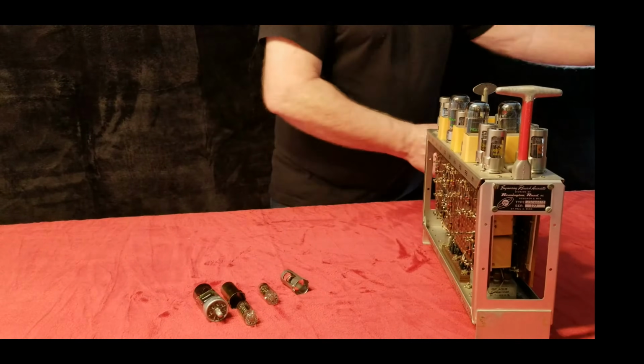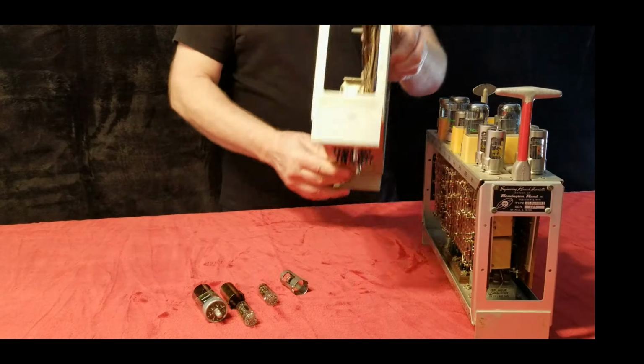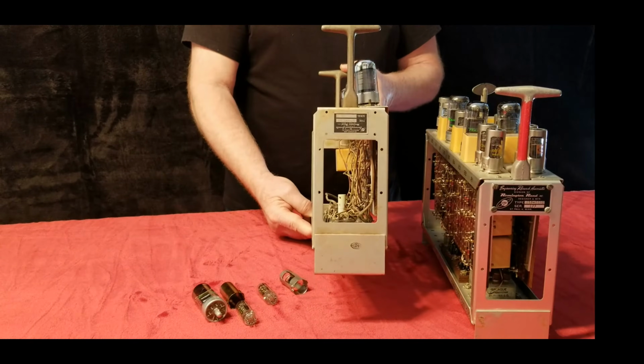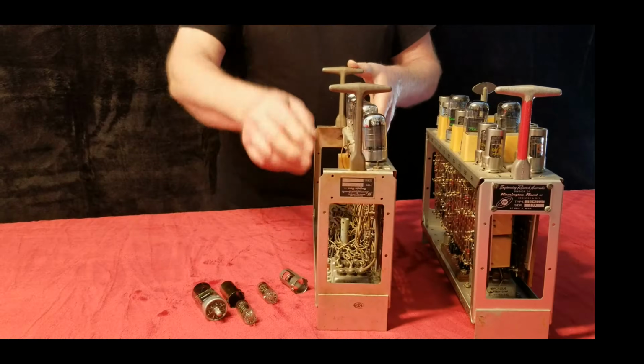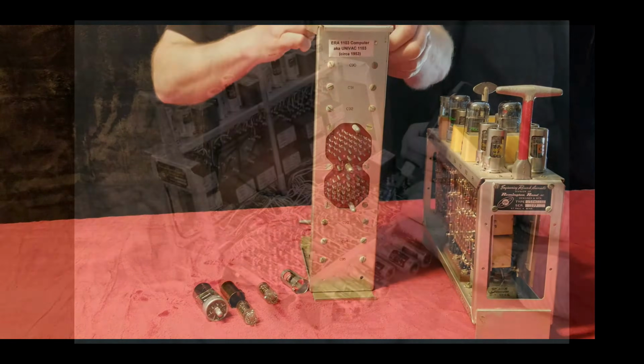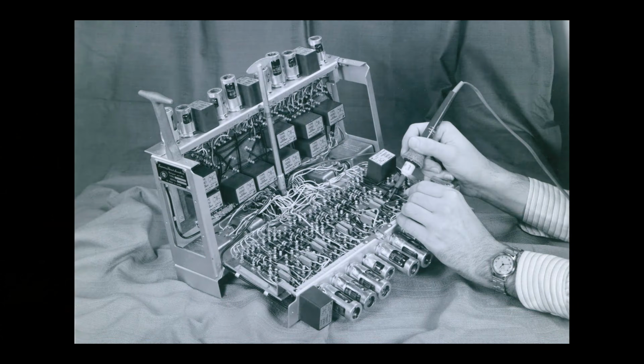Here, we look at a slightly older 1103 module, with only 1 row of tubes present. According to the ID plate, it is serial number 4, probably indicating the 4th module made of this particular type. This photo shows how the tube rows fold down for easy access for maintenance, repair, or removal.